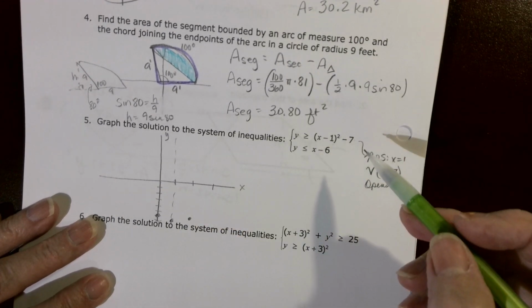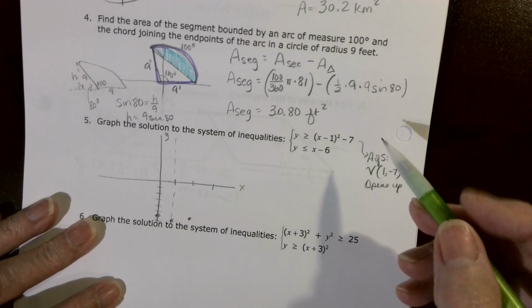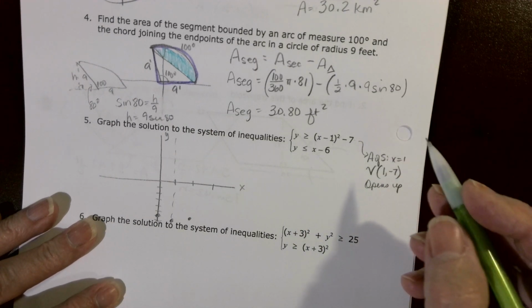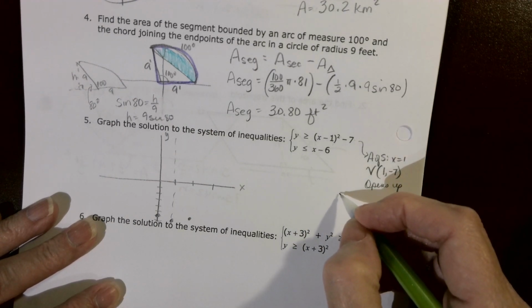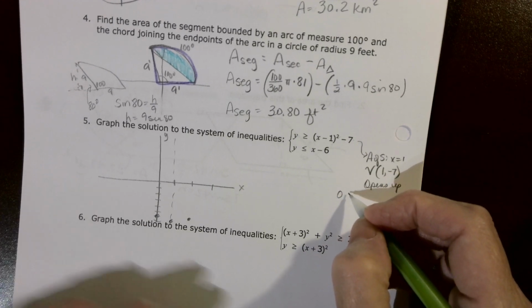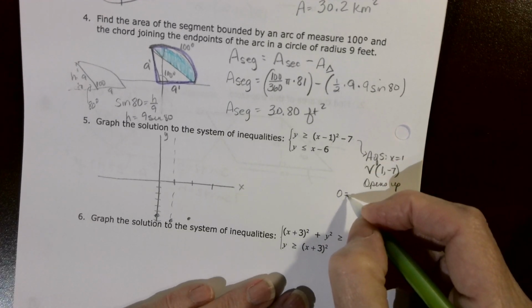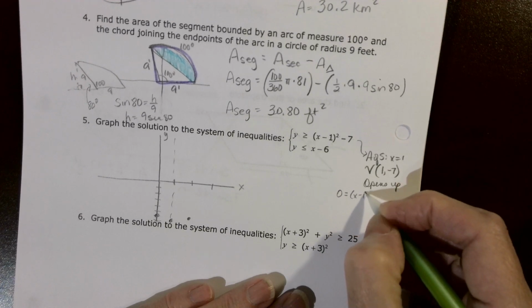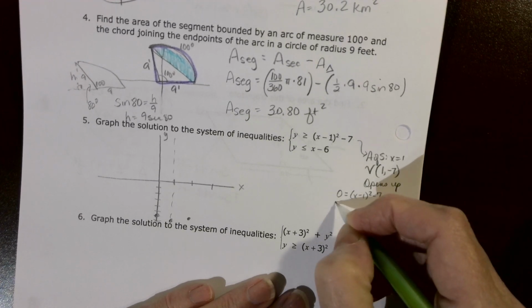Now for me to find where it crosses the x-axis, that takes more time. I've got to put a 0 in for y. So I'll do that. If I put 0, and I'm just going to change that to an equal for right now, x minus 1 squared minus 7. Take the 7 over.